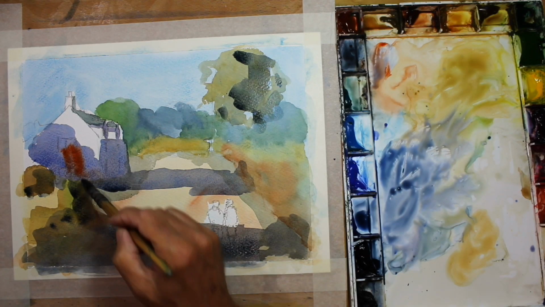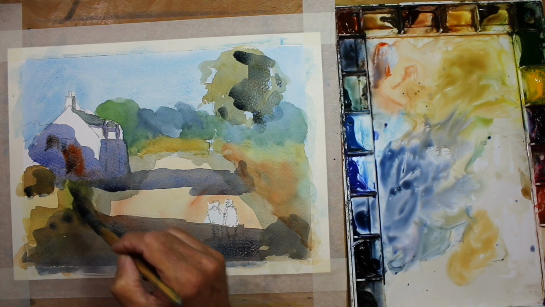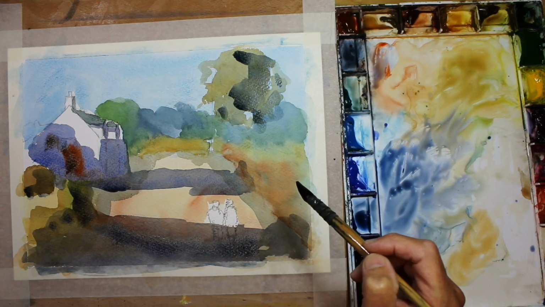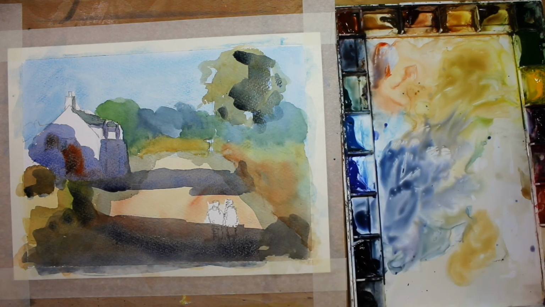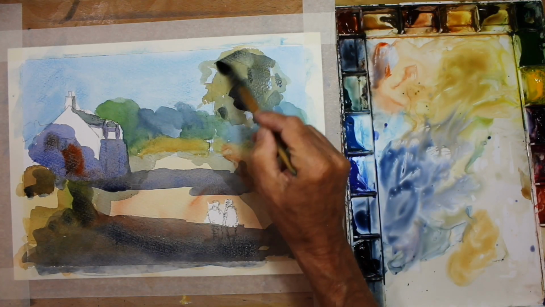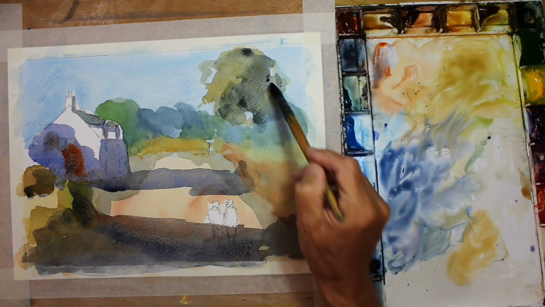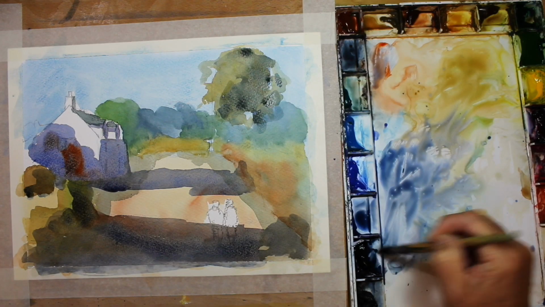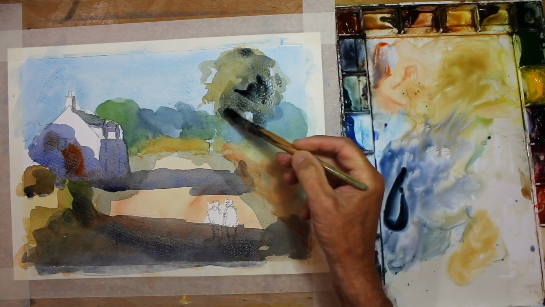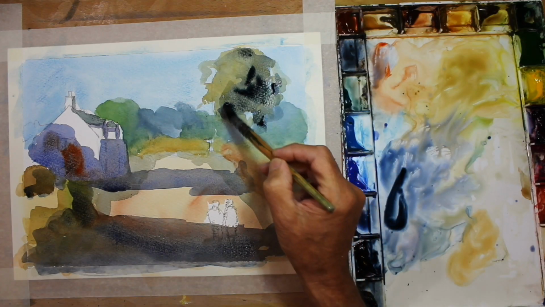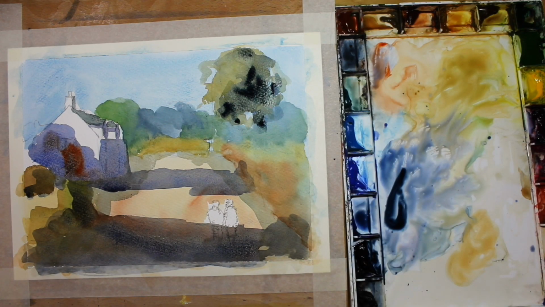Keeping the sunlight on the top of the hedges. Just putting some clean water on the top of the tree there to blend in the shadow colour so it's not too much of a hard edge.